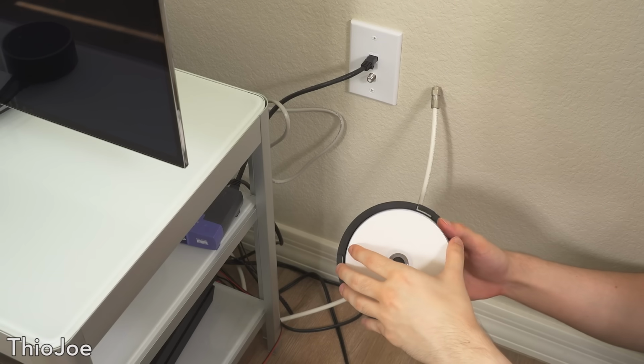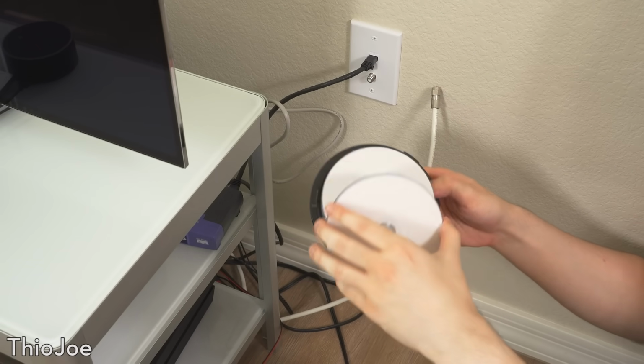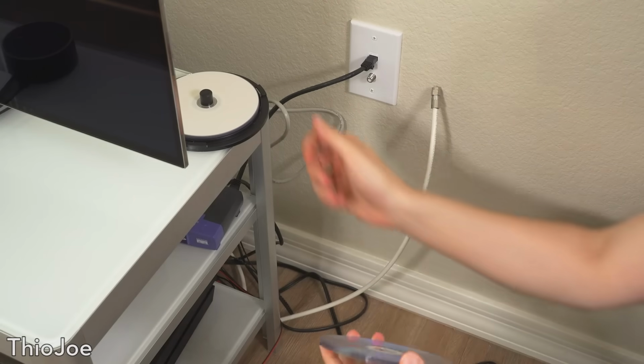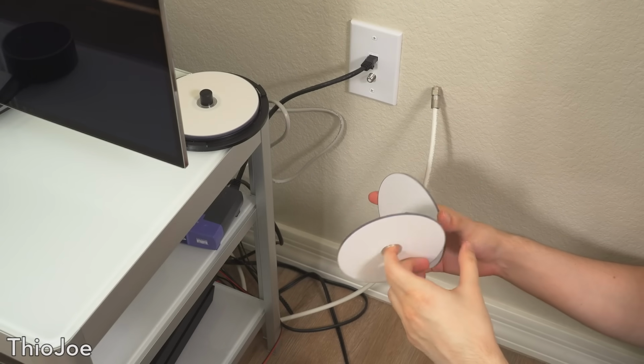Okay, so next you want to get your CDs, or in this case DVDs. It doesn't really matter, but you probably want them to be blank just so they're not important. I don't recommend using movies or music CDs or anything like that because you might want to listen to them.